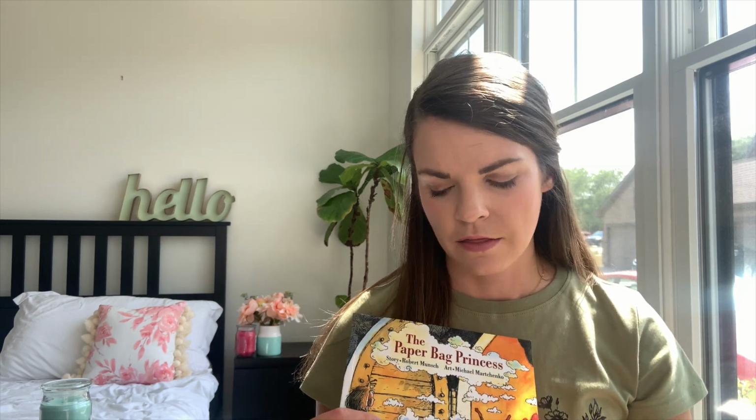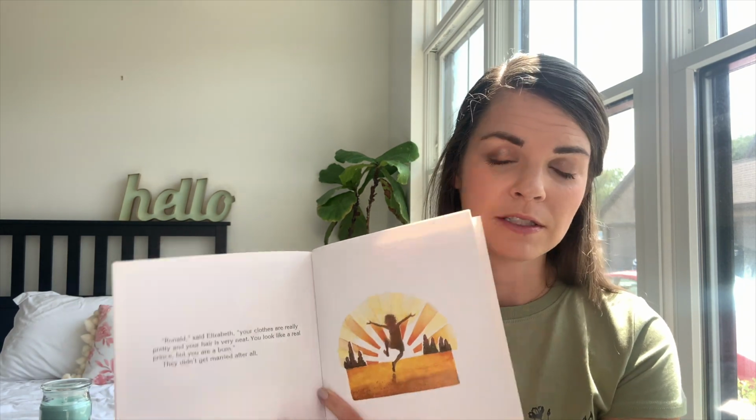So for this example, I'm going to use the book The Paper Bag Princess. If you haven't read this, I absolutely love it. It's the story of a princess whose prince gets taken by a dragon. She goes to save the prince from the dragon, and then at the end, the dragon blows her clothes off. That's why she's wearing a paper bag, and the prince says, "You look dirty, go clean yourself up," and in the end, she says, "I don't need a prince." So it's kind of a backwards fairy tale, and I really like it.